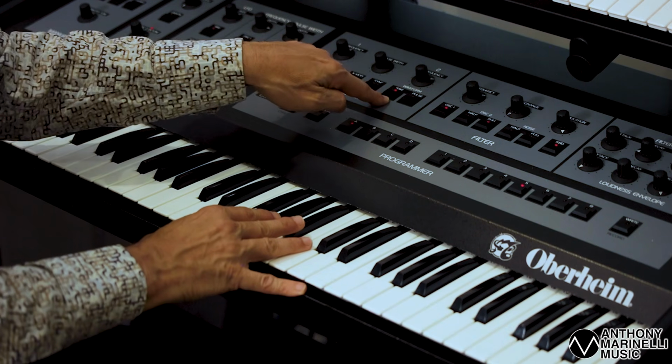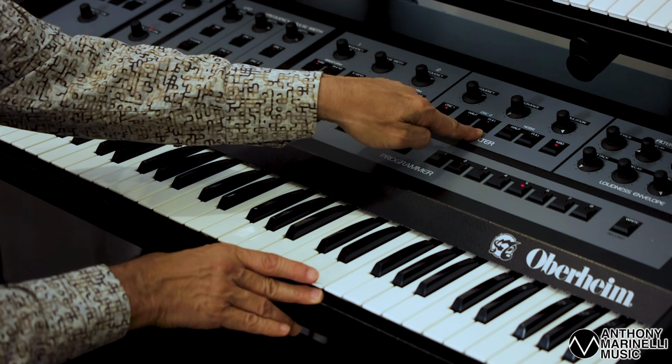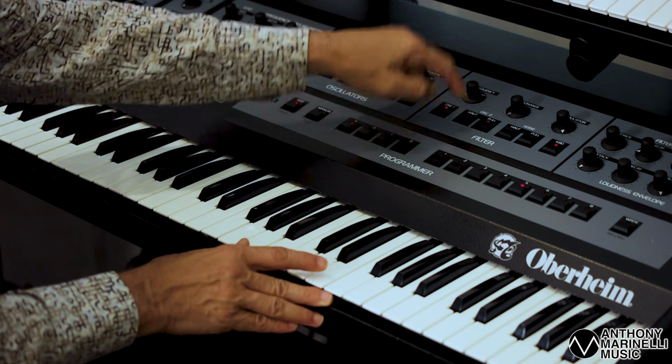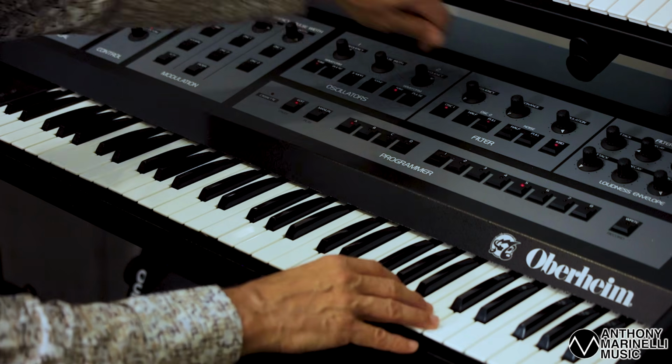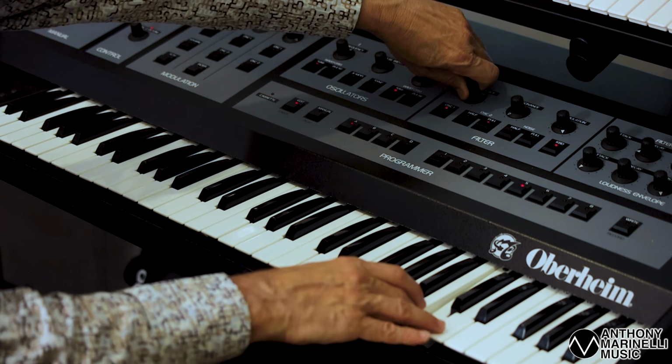There are two sawtooth waves, oscillator 1 and oscillator 2, and they're at equal level. See how it says full here? And I'm not even using much initial filter frequency, about halfway.